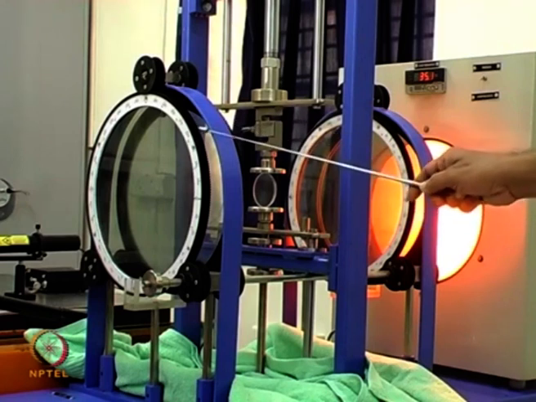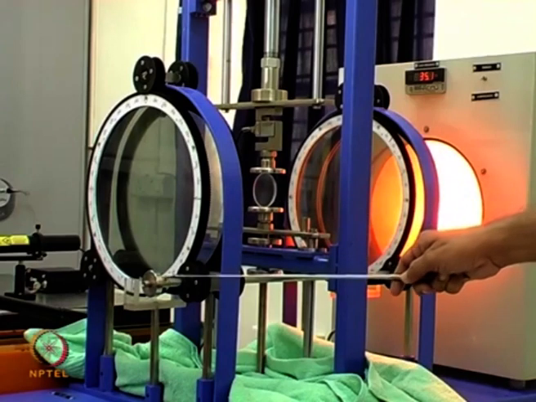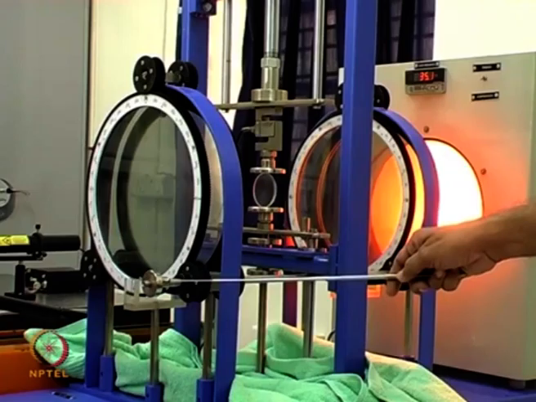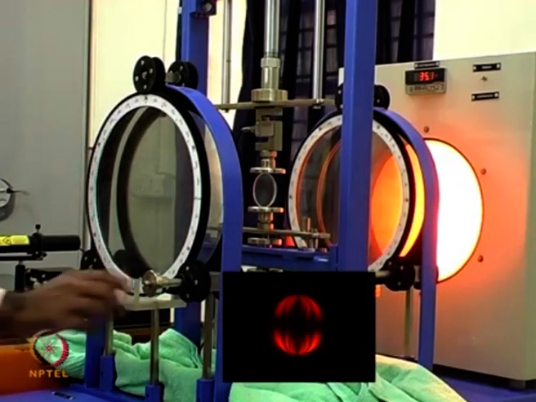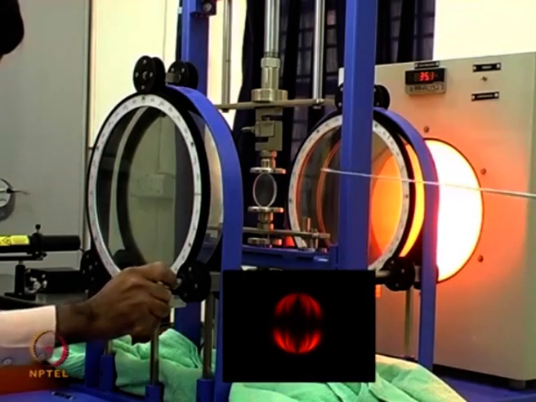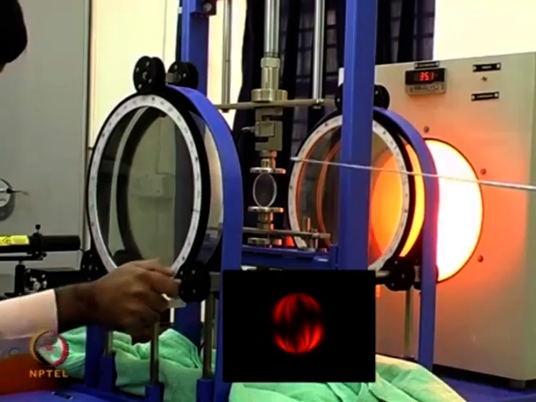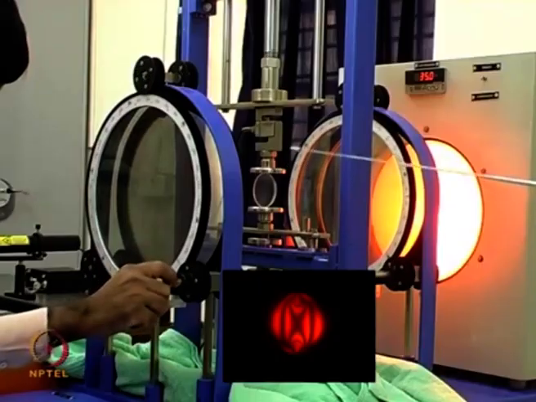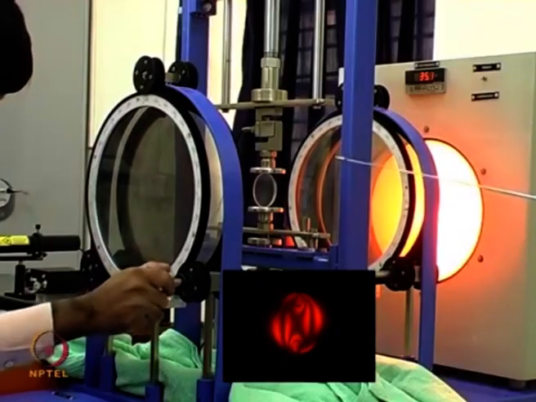Now, the polarizer and analyzer are kept crossed, and they can be rotated to find out the isoclinics in a plane polariscope. Rotate the knob. You can now see all the elements are rotated appropriately. So, you can use this for plane polariscope as well as for circular polariscope.